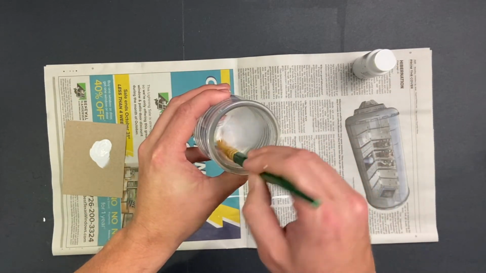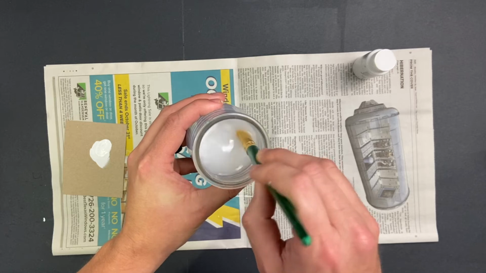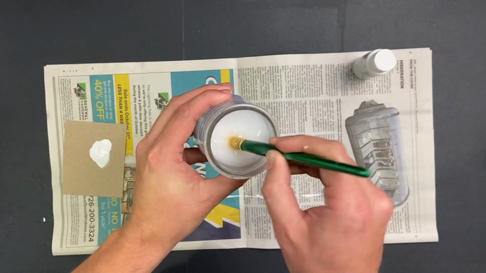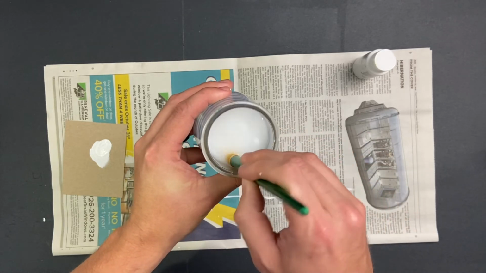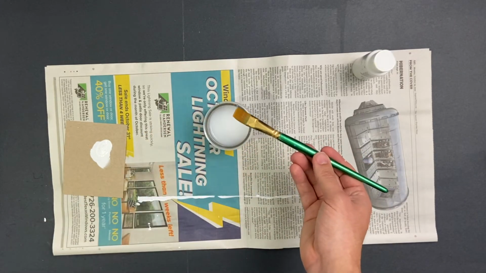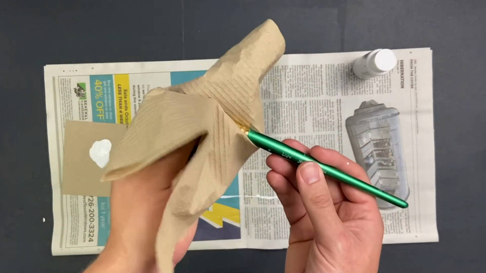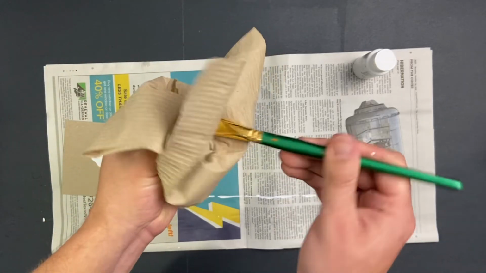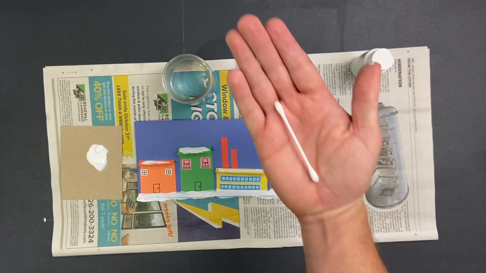It's now time for me to clean off my brush because, believe it or not, I'm done using it for now. So I'm going to drag my brush back and forth along the bottom of my jar. Whatever container you have, go ahead and do that, and you'll give yourself a nice milky looking bit of liquid there. Dry it off with the paper towel that I mentioned before.